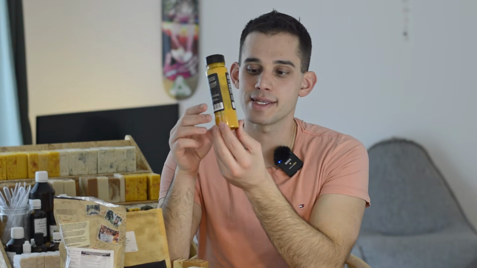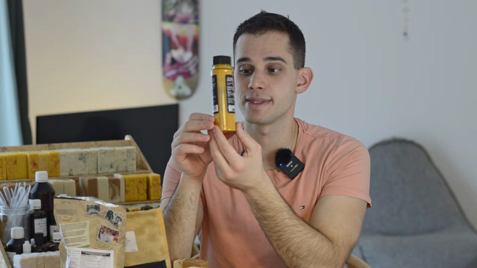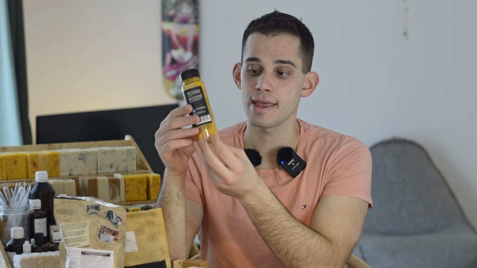Then let's talk about turmeric. Now turmeric is another natural powder that is phenomenal. And for this one, you can add from 1 teaspoon to 1 tablespoon per 1000 grams of oils. So if your total recipe has 1000 grams of oils, then you can add from 1 teaspoon to 1 tablespoon, depending on how strong you want the color to be.